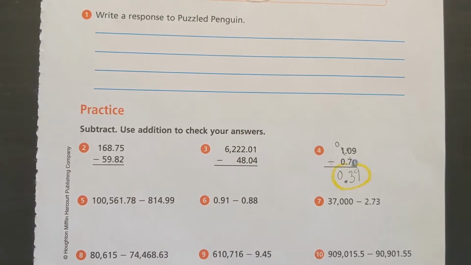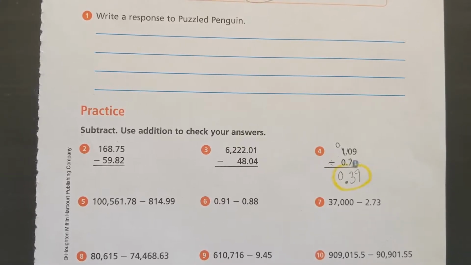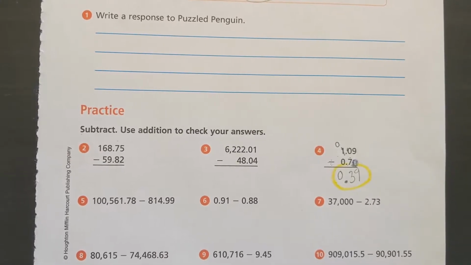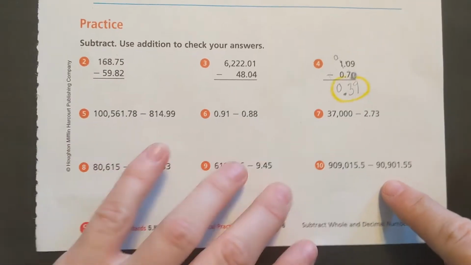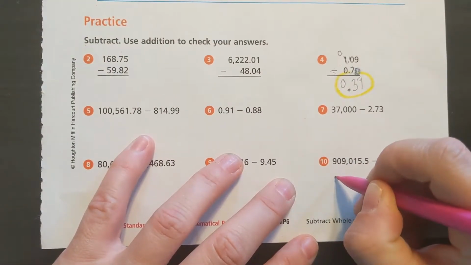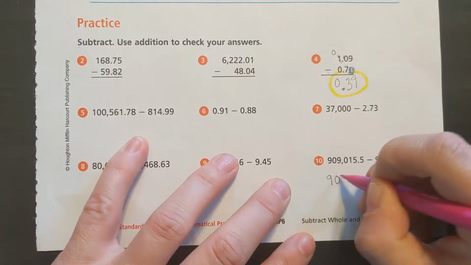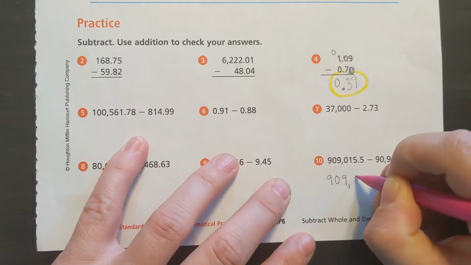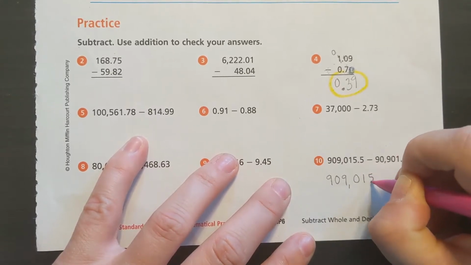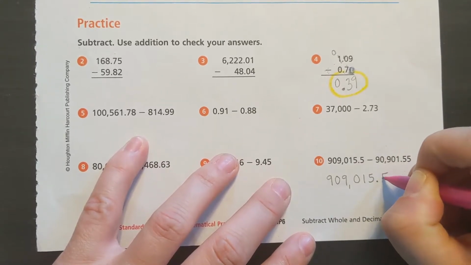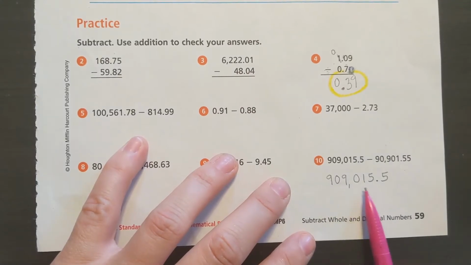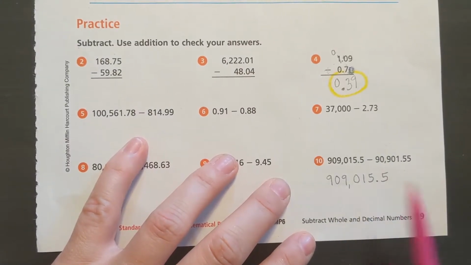And let's try number, I don't know. Should we do number 10? That one looks pretty difficult. Let's do number 10. Let's rewrite it. Space them out. Space your numbers out and write them big. 909, comma, 015 decimal 5. So if I space them out more, I'm going to have more space to work.